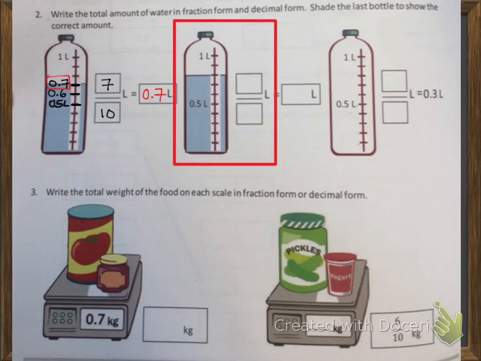However, I'm going to shade in this last bottle. I'm going to shade in this last bottle all the way almost to the top. All right, and I want you to tell me, hey, what was this filled up to? What was it filled up to? Using fractions and using decimals.